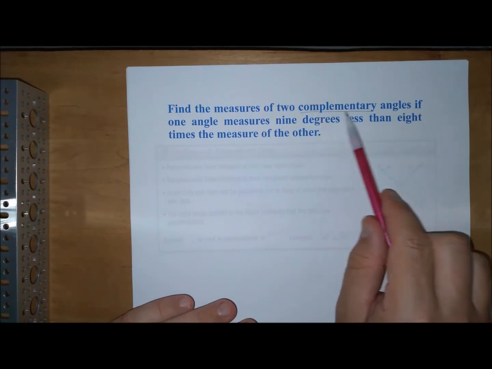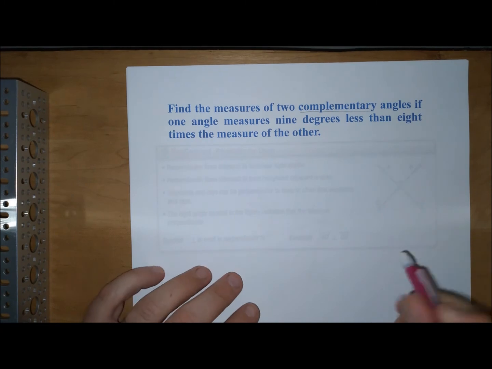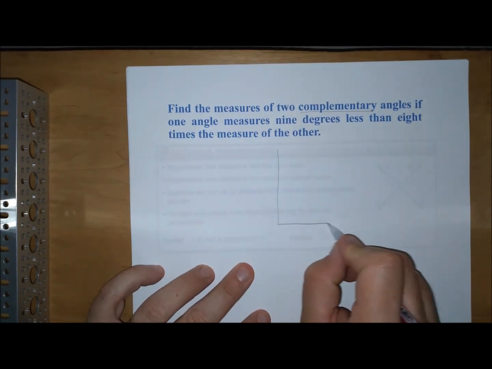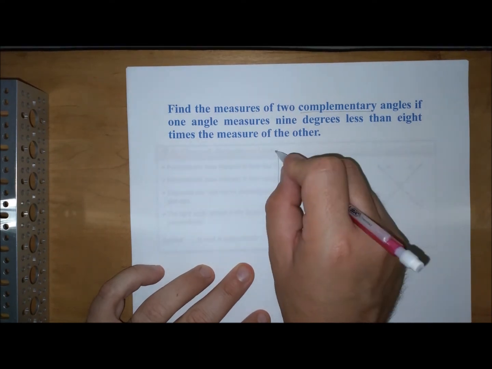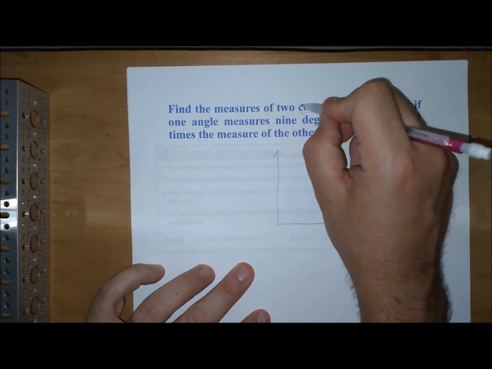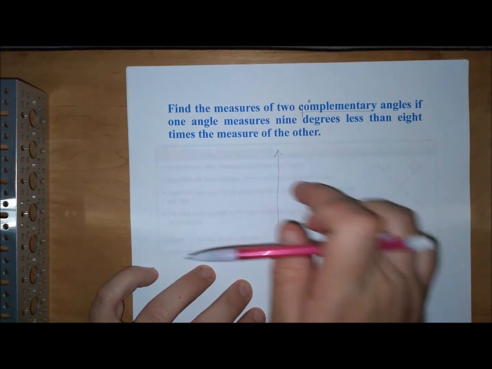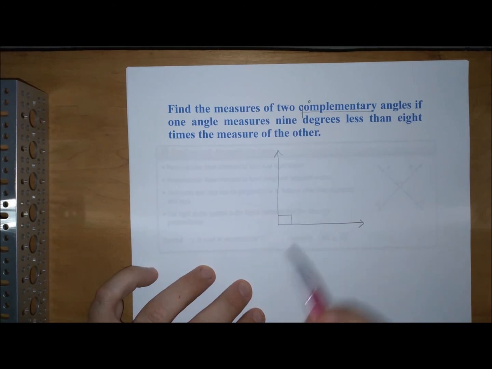What's the easiest way to draw complementary angles? Complementary angles form a right angle. They add up to 90 degrees, right? Remember, I can draw that line and put that in there. 90 degrees, complementary. So I know these two angles are going to add up to 90.